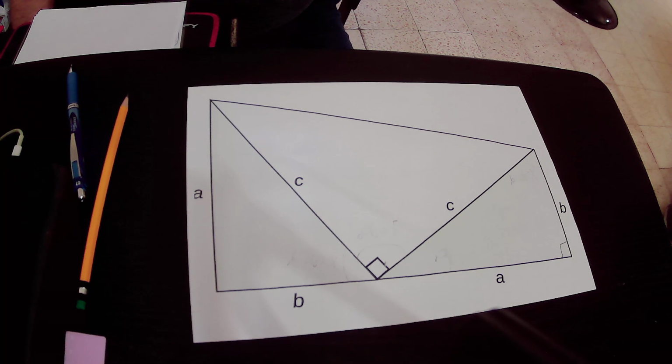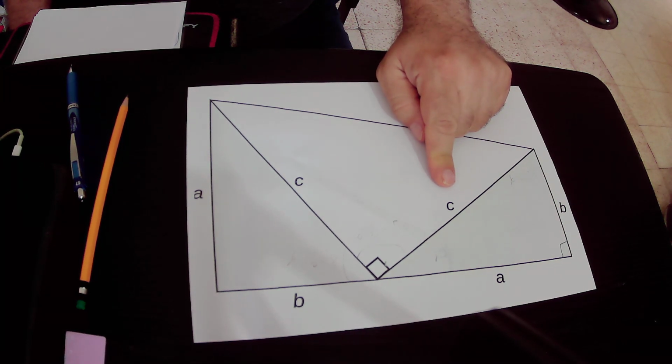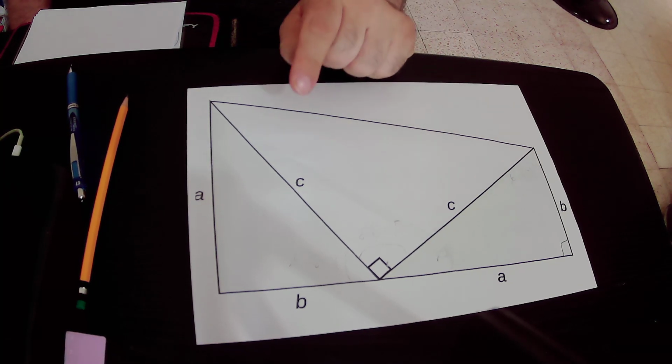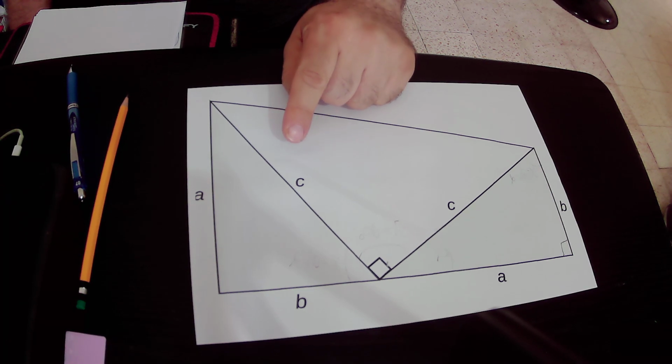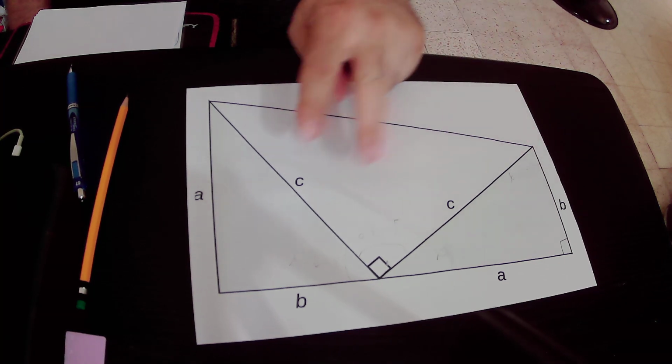And exactly for the same reason, because this side is C, because of the rule of corresponding sides in coinciding triangles, this side must be C, because they coincide with each other.